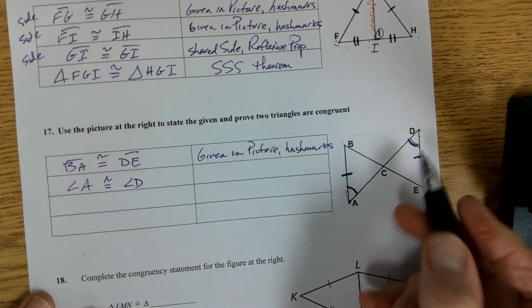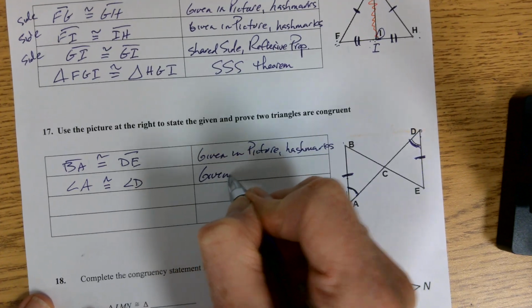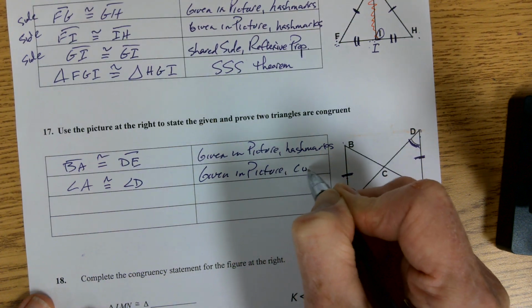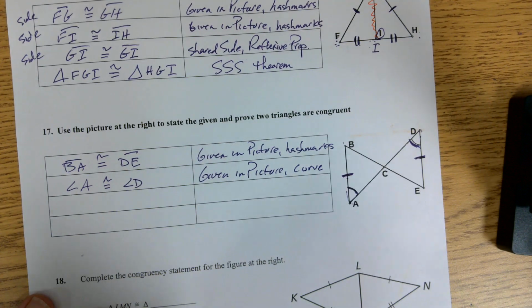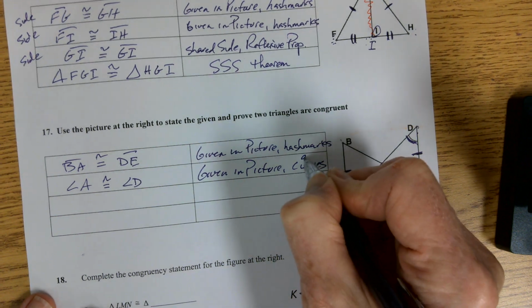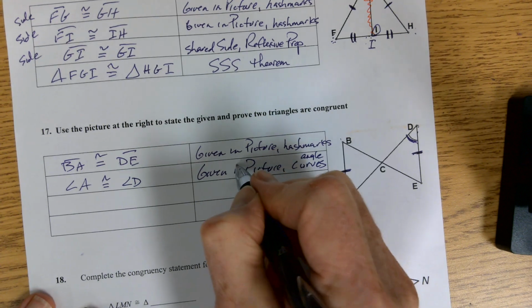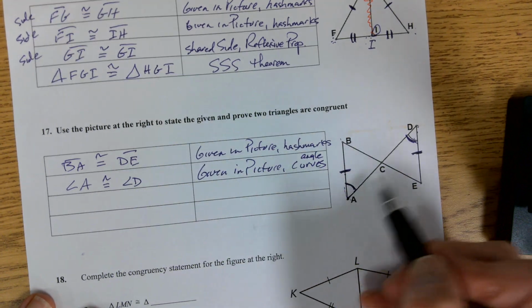And why do I know? The curves, given in picture. I got the little curves on the angles, the angle curves. I'll call it that, angle curves. I don't have to write that, just say given in picture. It's directly, explicitly given to me.